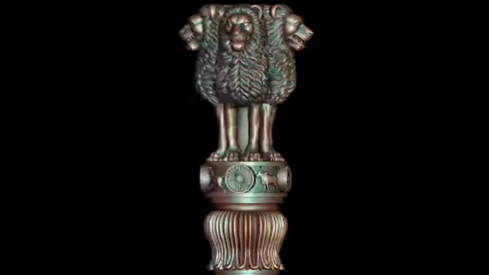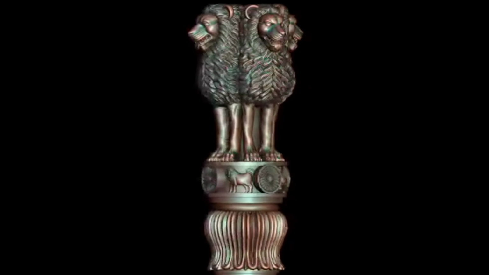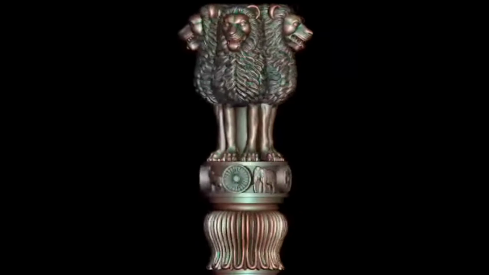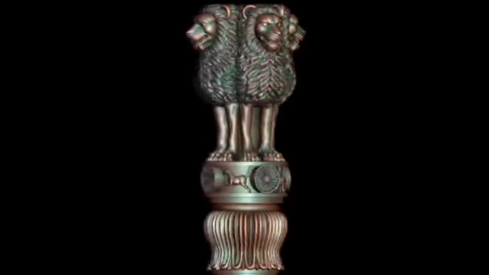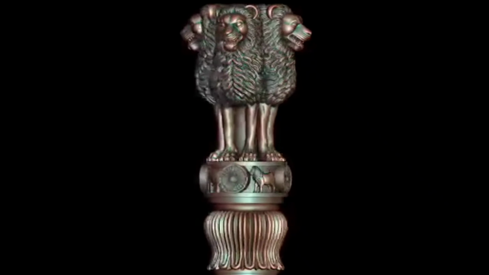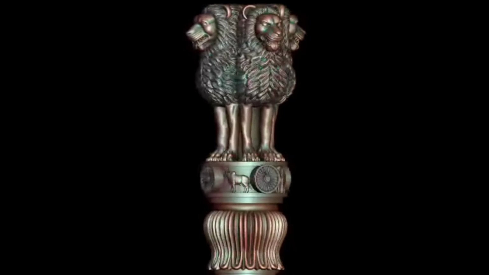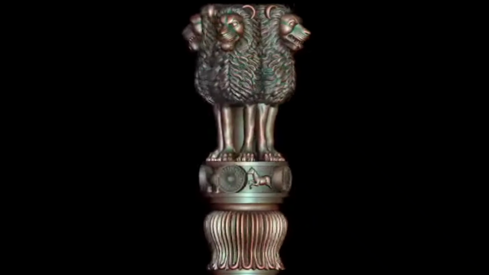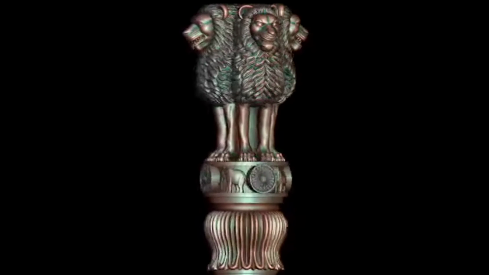In the daily functioning of the government, the national emblem is considered the symbol of authority of the government, and all the official communications have the state emblem on them. The members of Parliament can also use the national emblem on their letterheads and visiting cards.